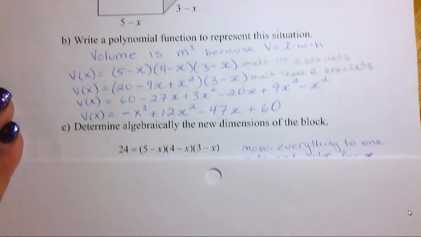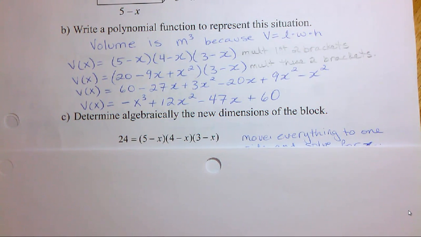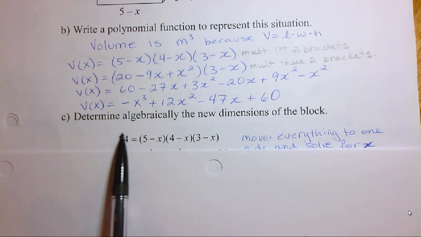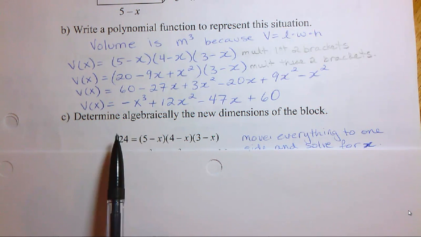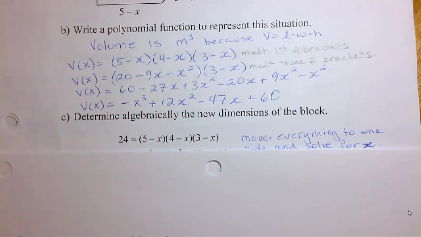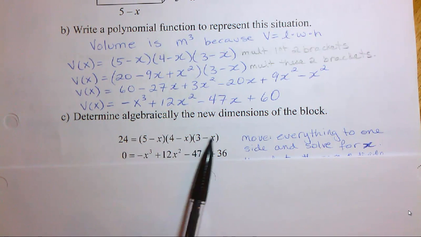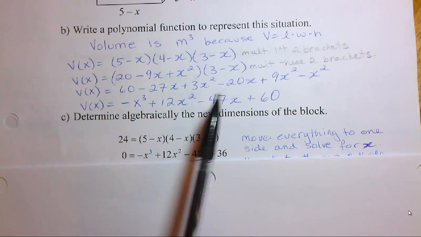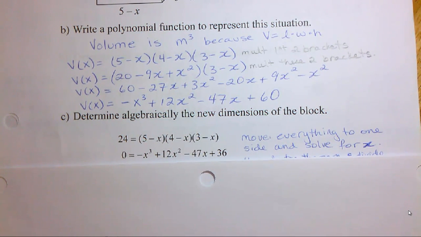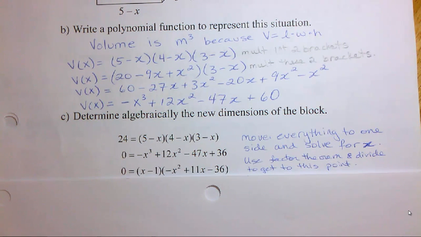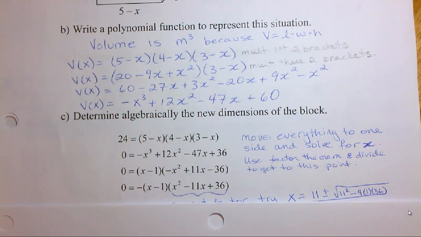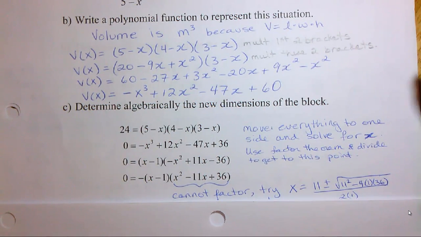All right, now determine algebraically the dimensions of the new block. Well, that is when the block has a volume of 24 meters cubed. We were given that in the question. What we're going to do is set the left side of the equation to 24, and then the right side is going to be the polynomial that we got in this part right here. And we are going to now solve for x. So we move everything over to one side, set it equal to 0, solve for x.